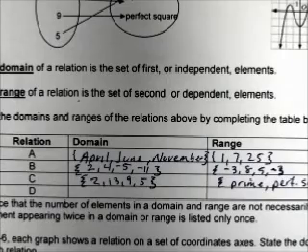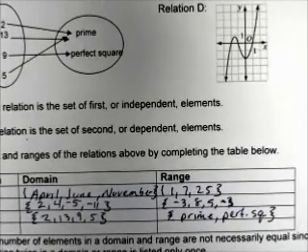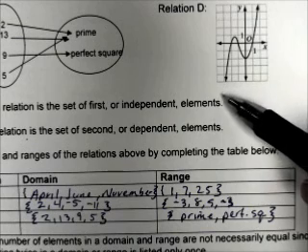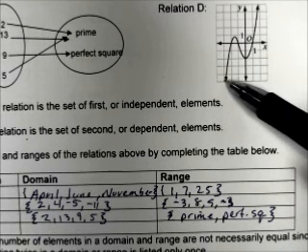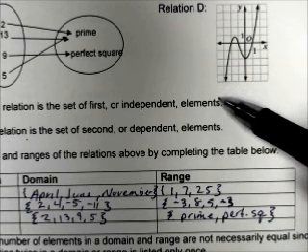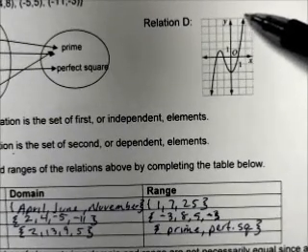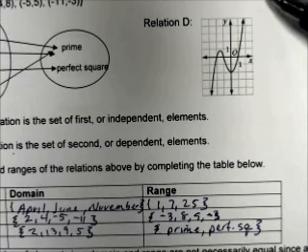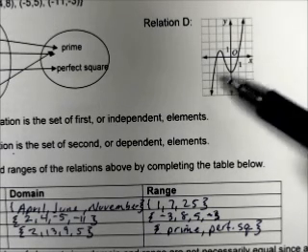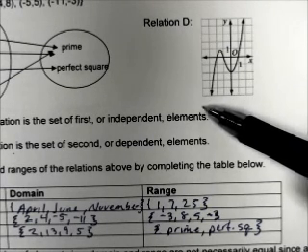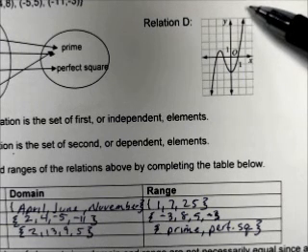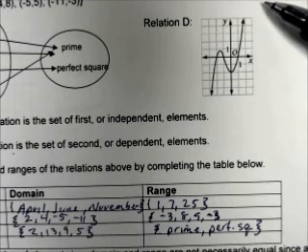And relation D, our domain would be our x values, all right? Now this continues to go downward and outward to the left, and upward and outward to the right.